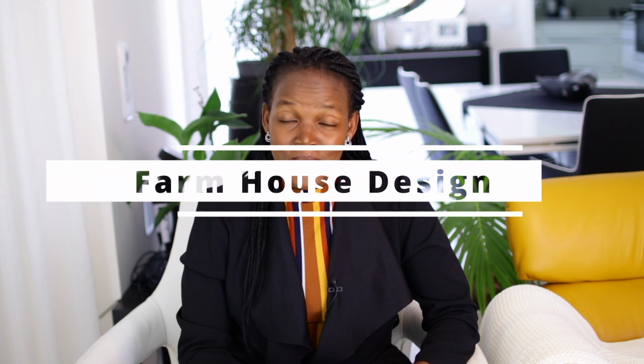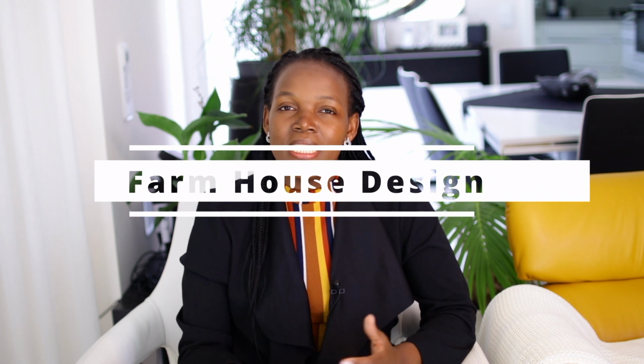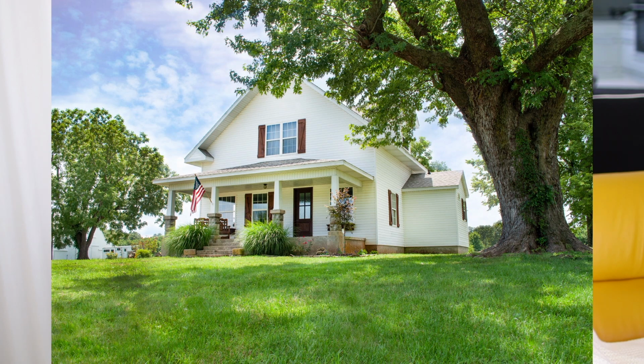Then the next one, farmhouse design. The farmhouse design, I think it's one of the most popular ones today also. It's normally rectangular, with high ceilings and exposed beams. When you look at the modern farmhouse today, it's inclined to clean lines and neutral tones. The details are stone or sometimes brick with an outdated roof, which are elements of the modern house today.